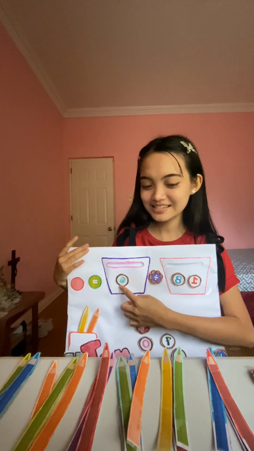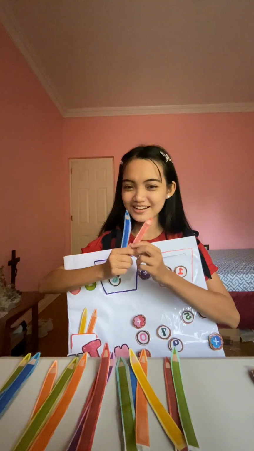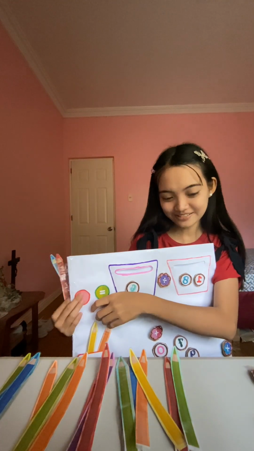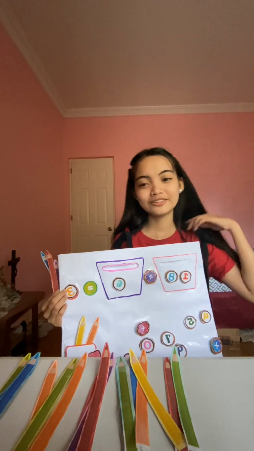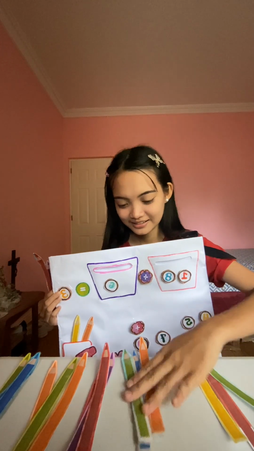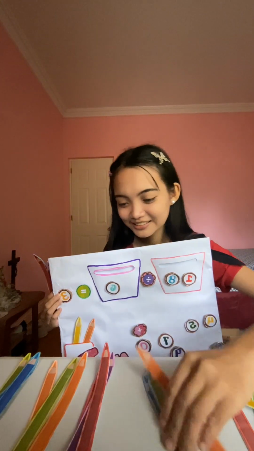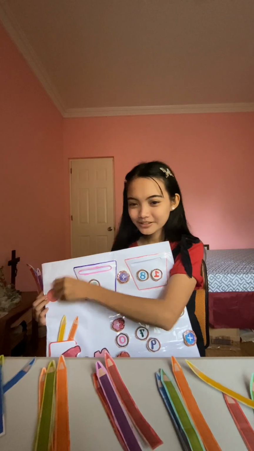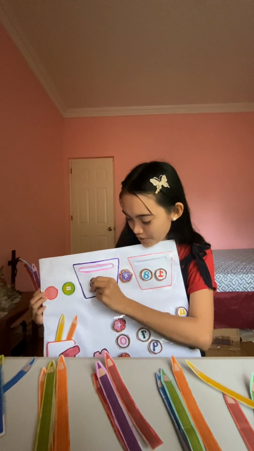So, we have the answer. 18 divided by 6 is equal to... 1, 2, 3. So, the answer is 3. Let's see if 3 ba dito ang tanan. 3 and 3 and 3. So the pencils are divided equally. That is how it works.